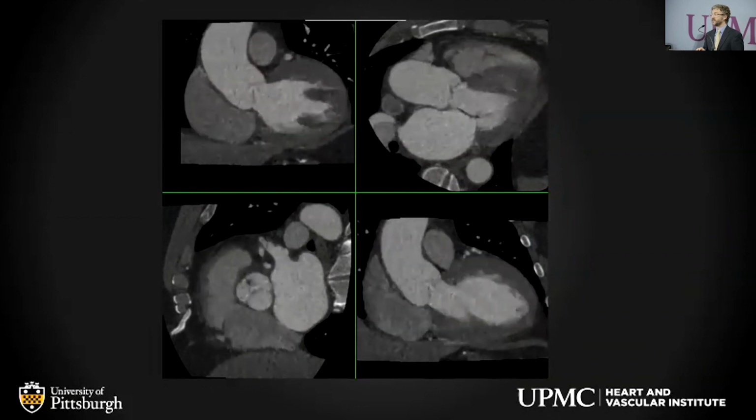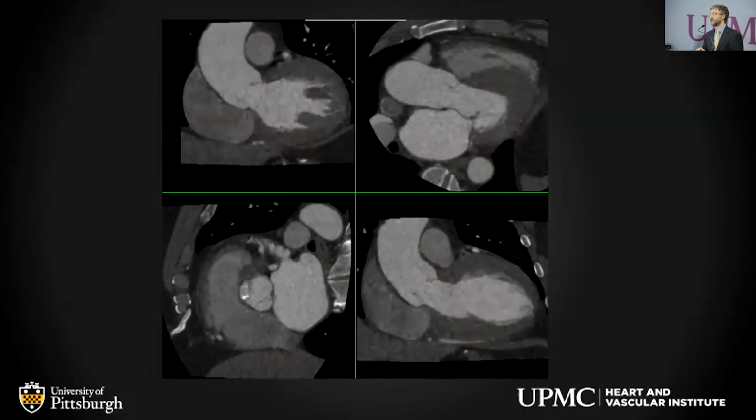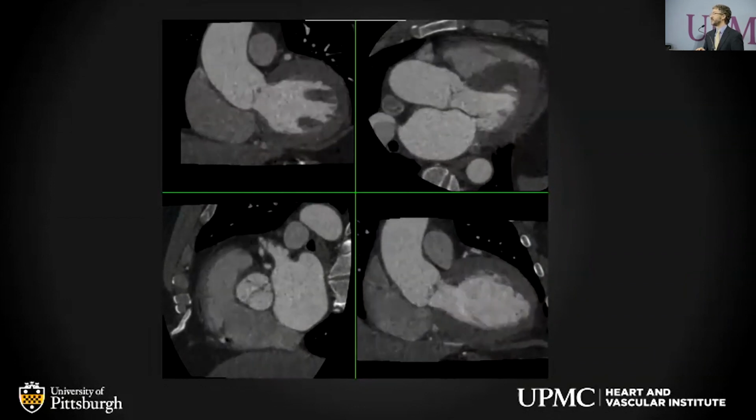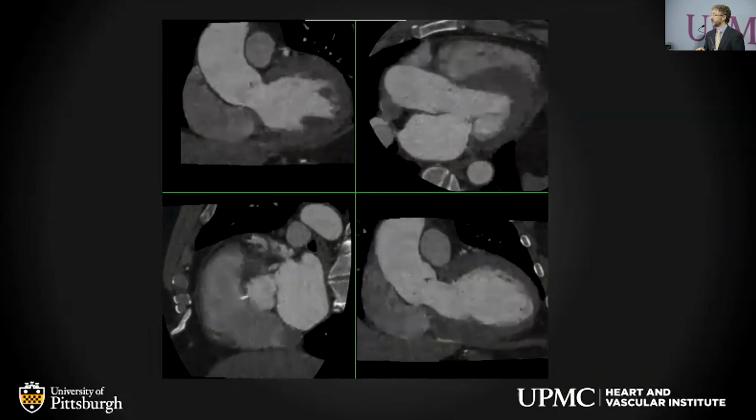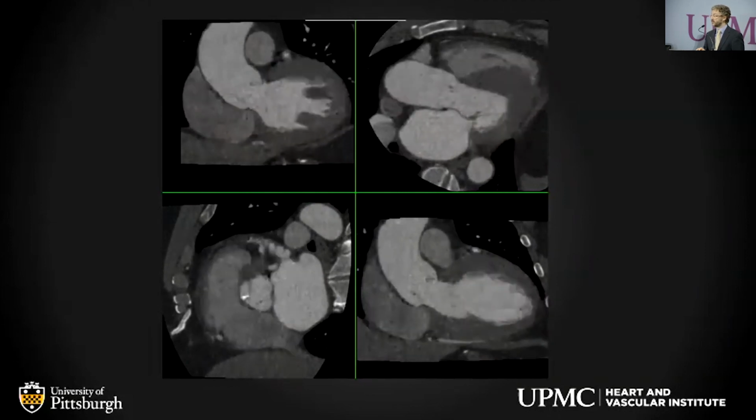This is a very common scenario where transthoracic echo shows pathology, but the exact severity is not known, and I think we should rely on advanced imaging when we need to.